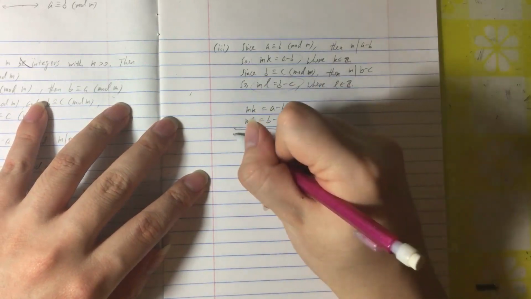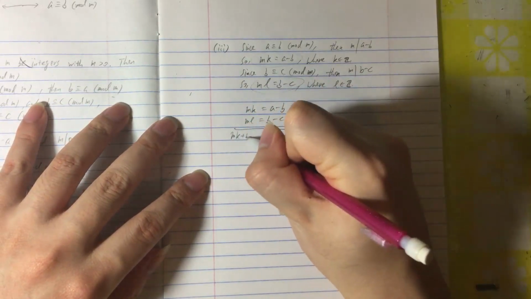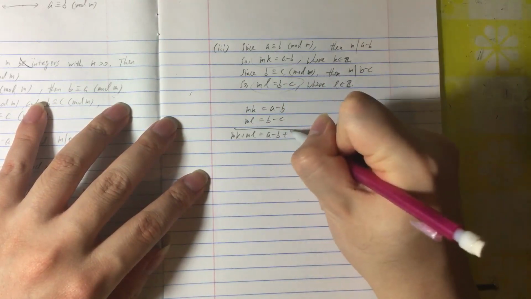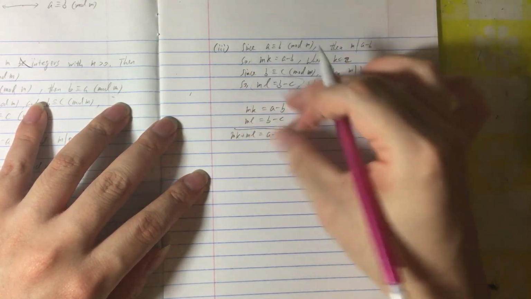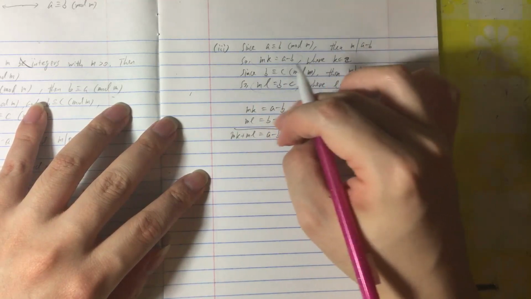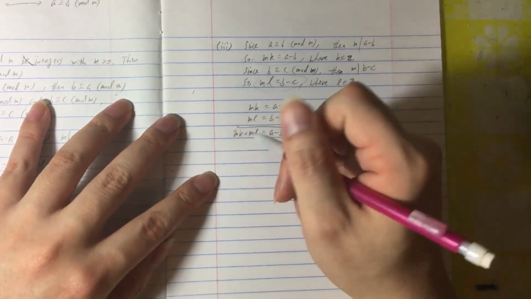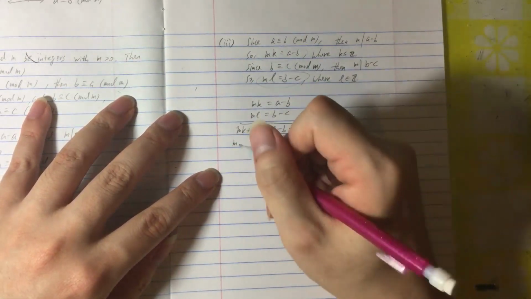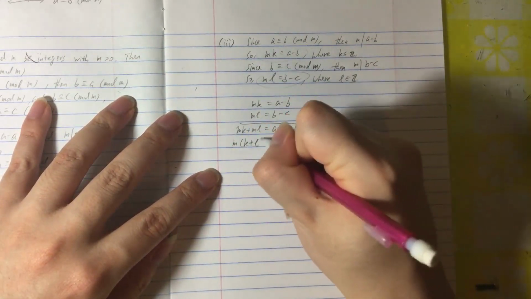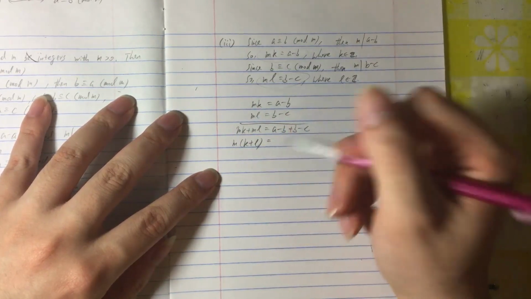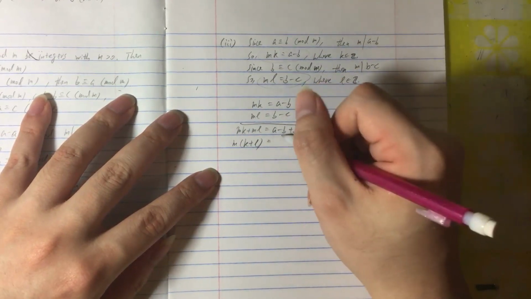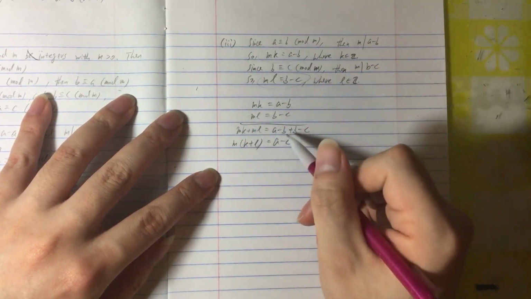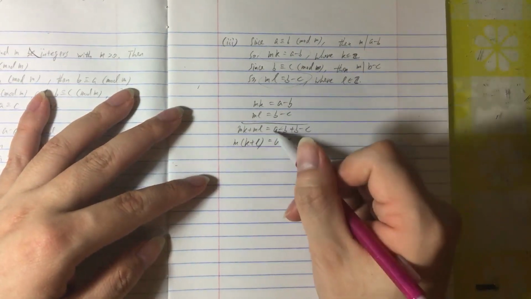If I add the equations, I have Mk plus Ml equal to A minus B plus B minus C. On the left side, I can factor M out. If I factor M out, I get K plus L. On the right side, I can cancel positive and negative B. I get A minus C.